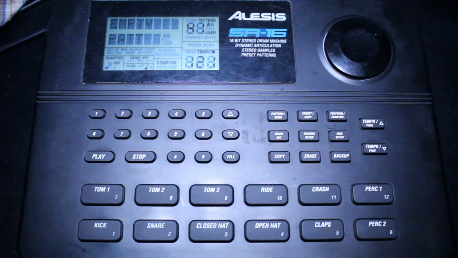So in this particular video, I'm going to be talking about two specific features that you can use when you're recording patterns on the Alesis SR16. And those two specific things I'm going to be talking about are quantize and swing. And both of these things can really add a lot of punch to your programmed beats.